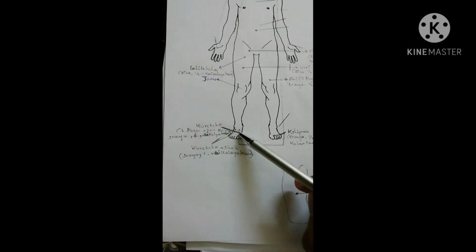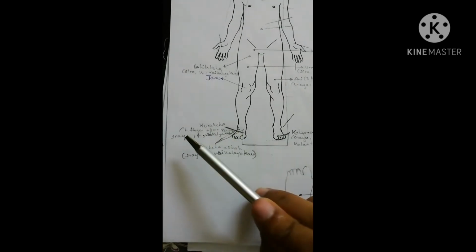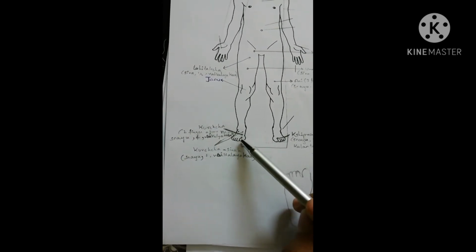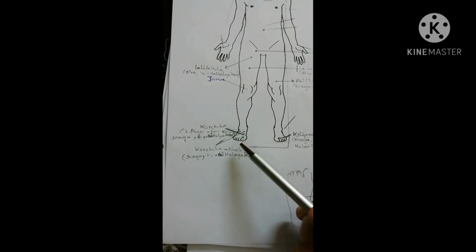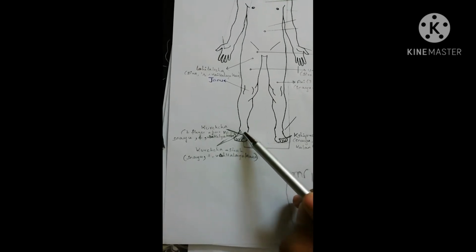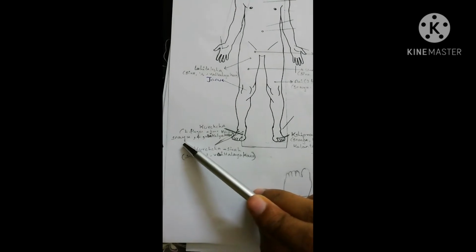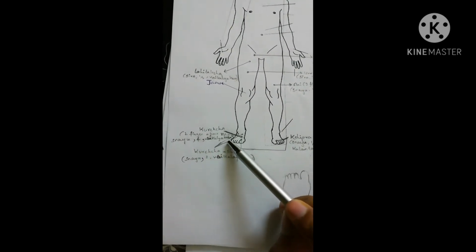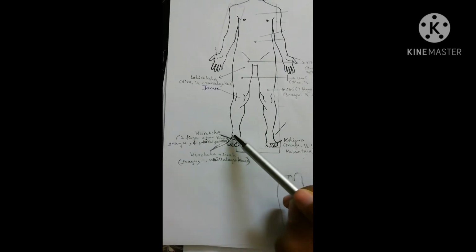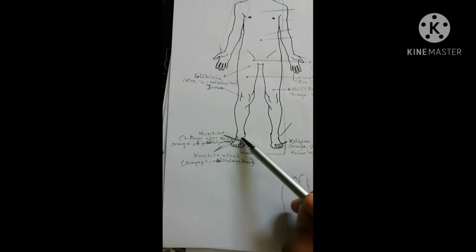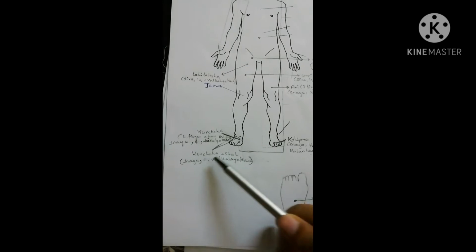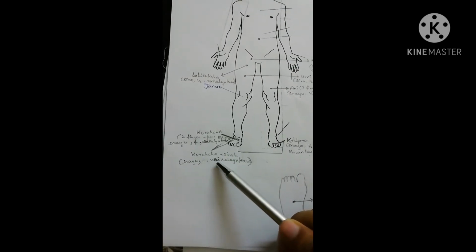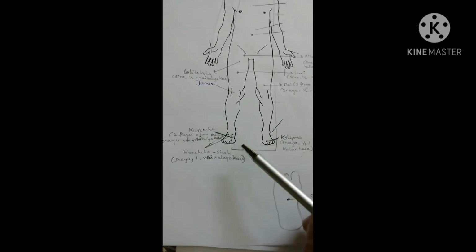Next, Kutsha Marma, which is two finger widths above the Kshipra Marma. It is a Snayu Marma, 4 anguli, and a Vaikalyakara Marma. Below the two ankle joints, we find Kutsha Sira Marma, which is a Snayu Marma and a Vaikalyakara Marma.